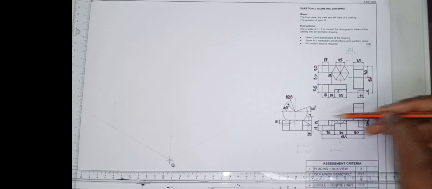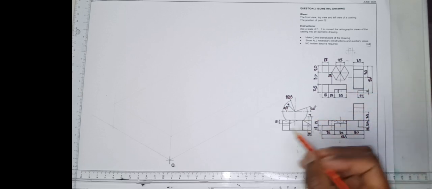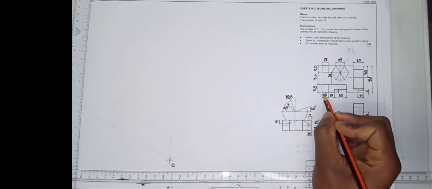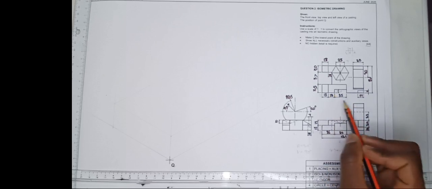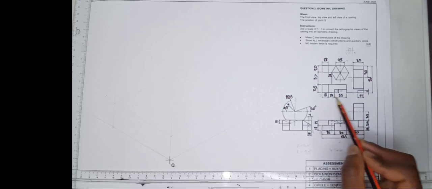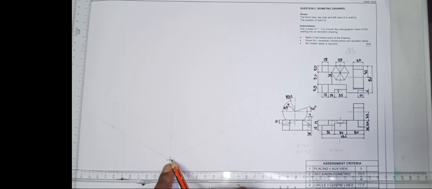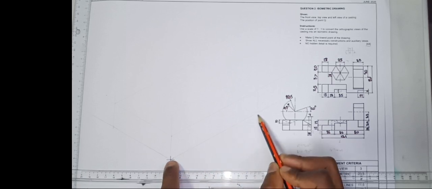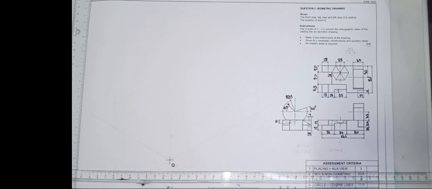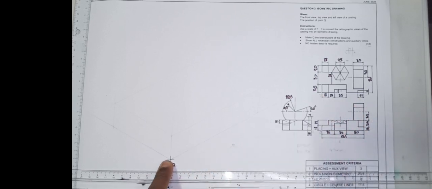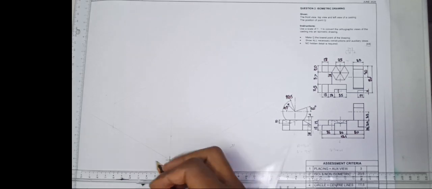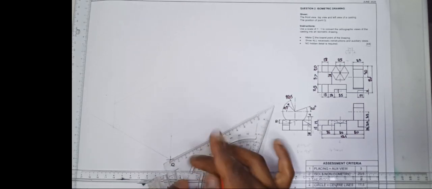We have to check from our given views that we have a measurement from here to here, which is 18, and also from here to here, which is 18, then 35 here. We have to include it from Q going that side, because this is from Q going to the right. We are moving in that direction. So from here to here we have to measure 18.